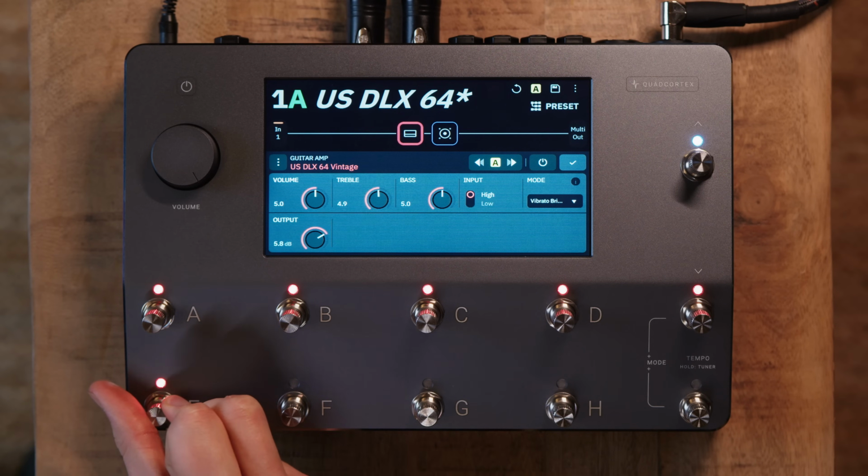As you can hear, these each offer a different character and react to your playing differently. Finally, we have an output dial, just to give you that final level of control over the master volume of the amplifier.